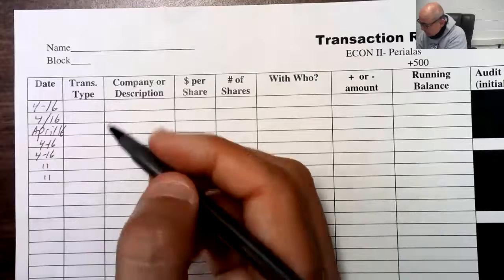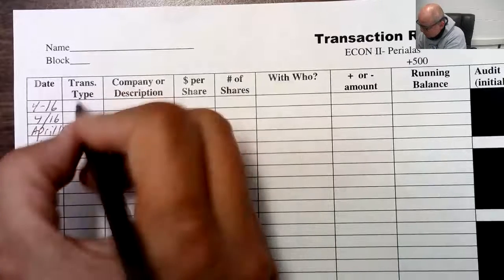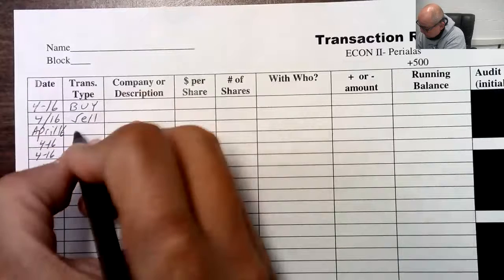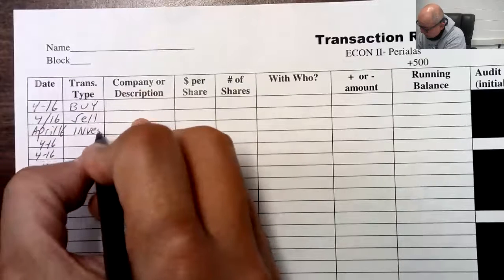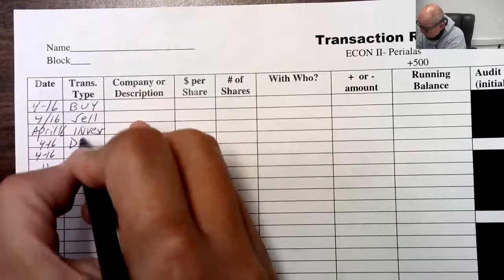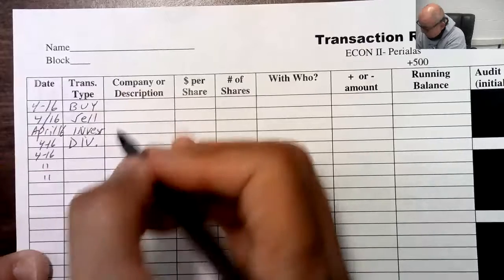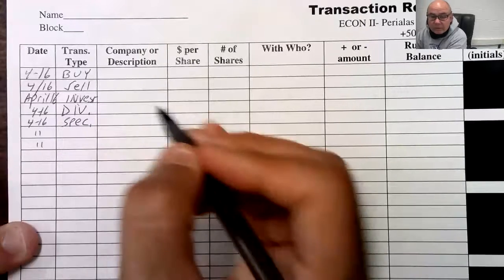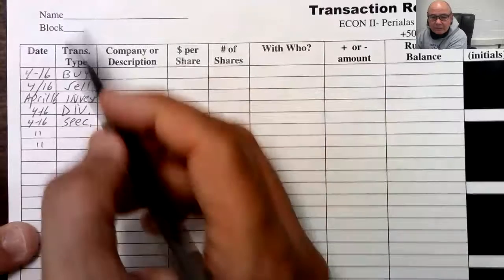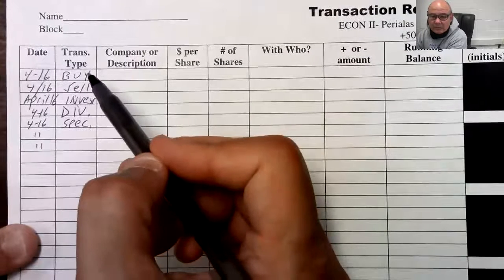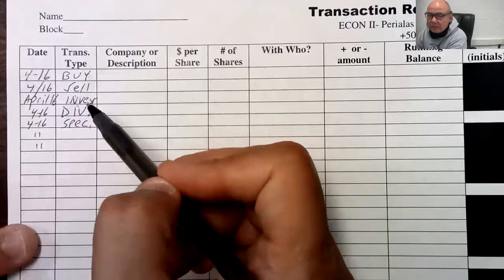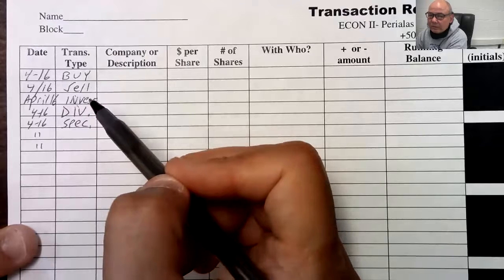Now, in the transaction type box, you're either going to put the word buy, sell, invest, dividend, DIV, or SPEC, special. Buying is for obviously when you buy some stock. Selling is when you sell some stock. Invest is when you pay me for an investment.